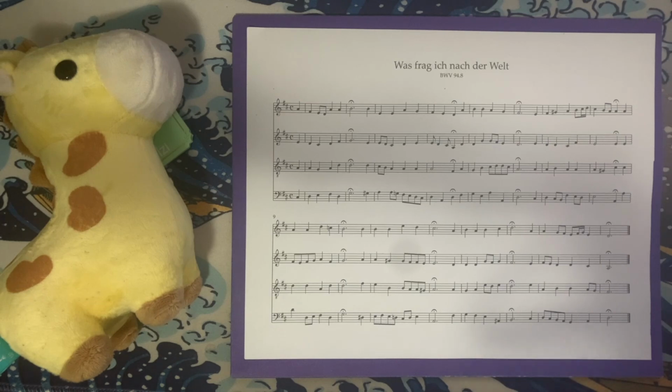Today we're looking at Was frag ich nach der Welt, which translates to "Why should I have any concern about the world?" I think we looked at this particular text recently, but this is a new harmonization. Very harmonically dense chorale. Some interesting quirks and turns, especially the beginning of the second system, that we will talk about when we get to it.